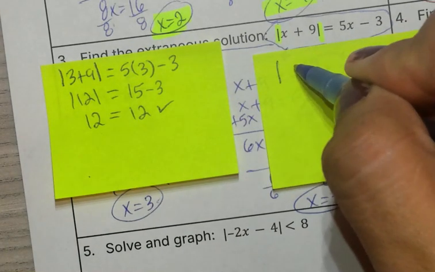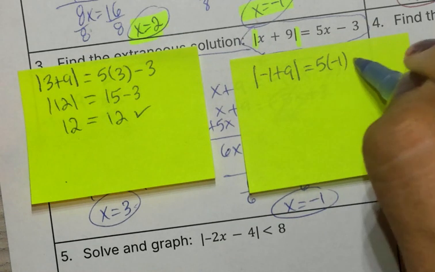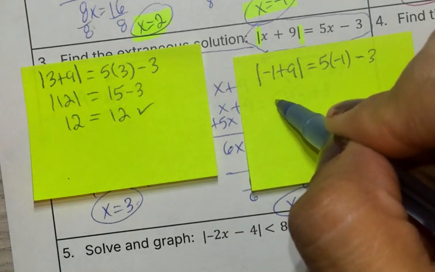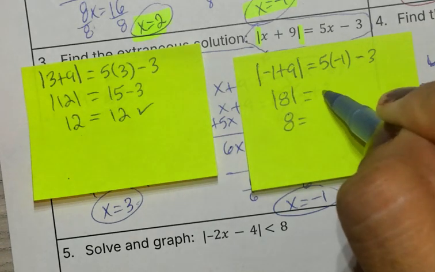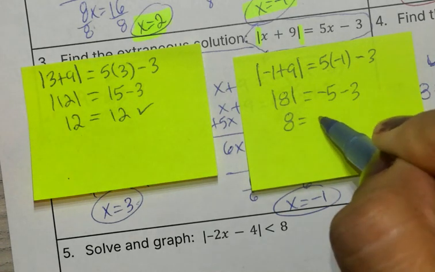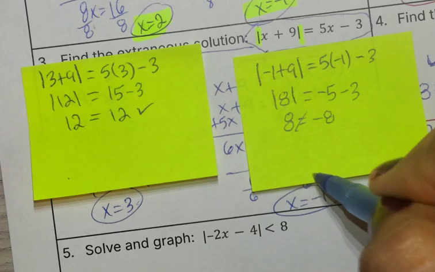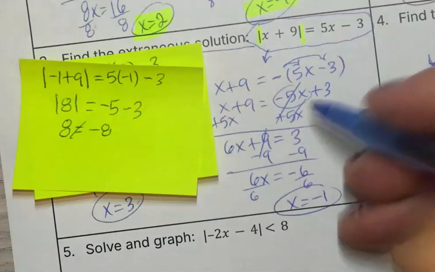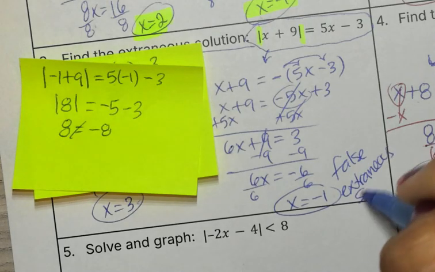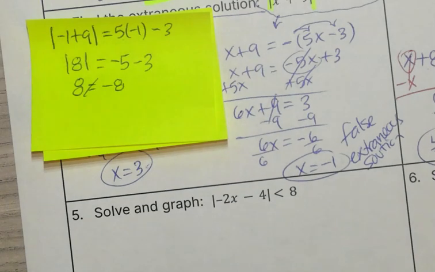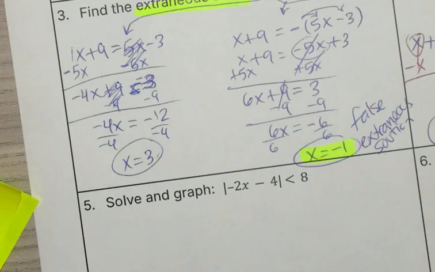So if I put the absolute value of negative 1 plus 9 equals 5 times negative 1 minus 3. Negative 1 plus 9 is 8. The absolute value of 8 is 8. 5 times negative 1 is negative 5. Negative 5 minus 3 is negative 8. 8 does not equal negative 8. So this right here is false. This is your extraneous solution. Okay? It's asking which one is the extraneous solution, so that is your extraneous solution.